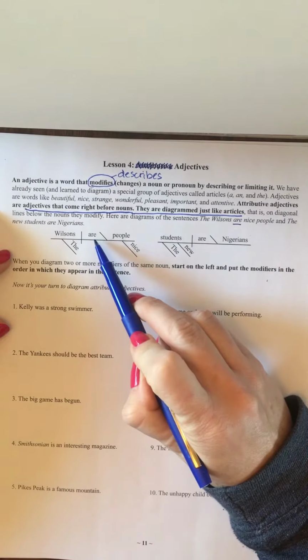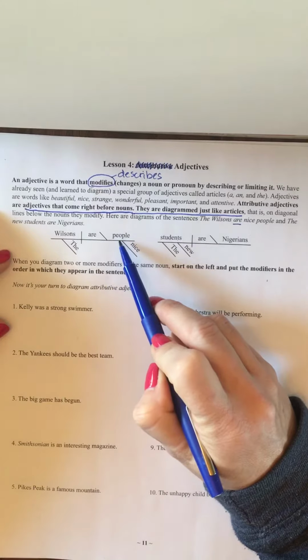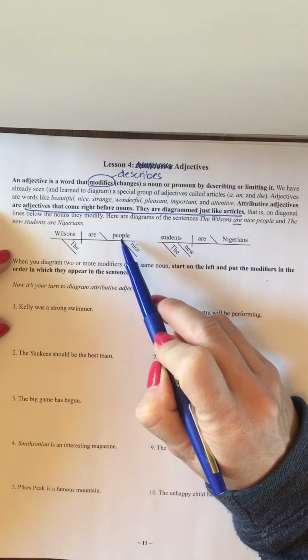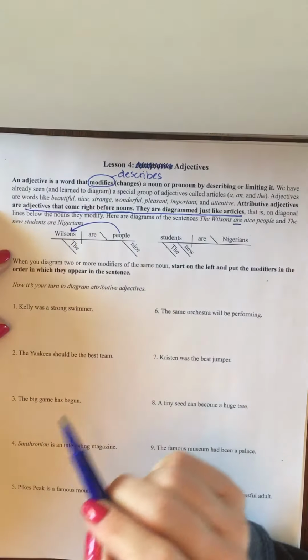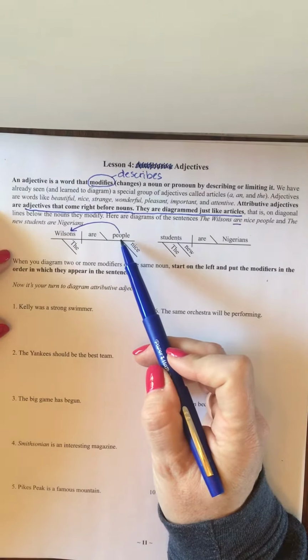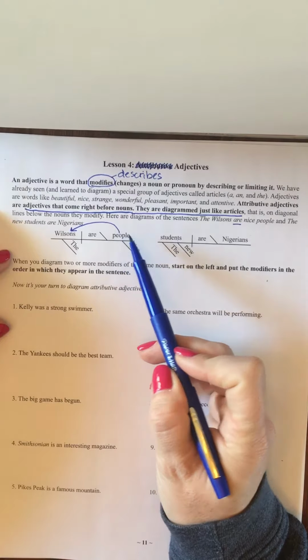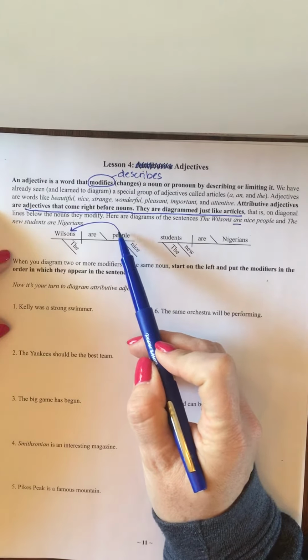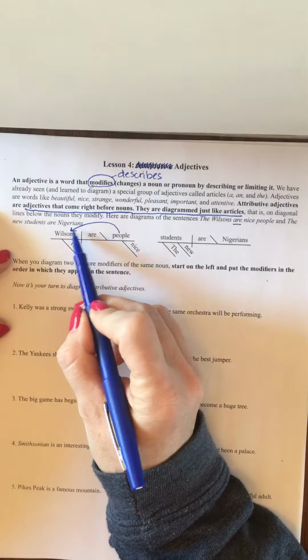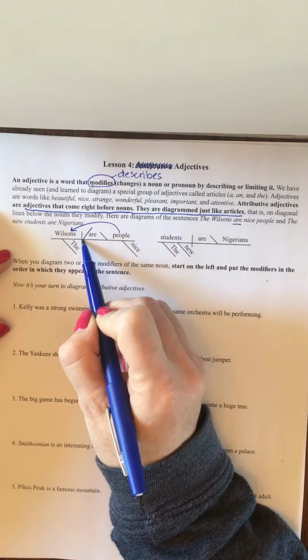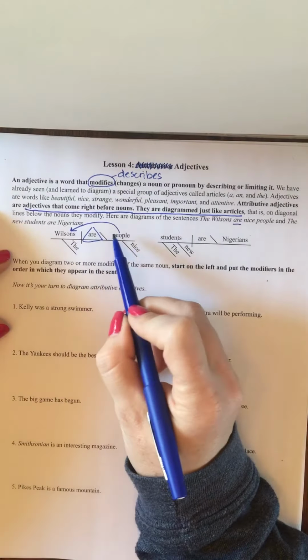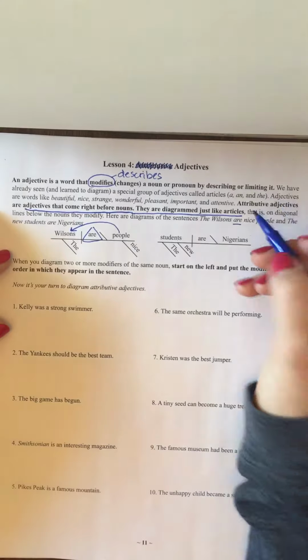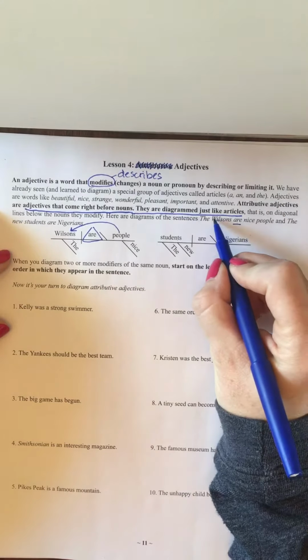So the Wilsons are. Now for the subject complement, we need to identify if we have a word that renames or describes the subject, because you're either going to have a predicate adjective or a predicate noun or nominative. But we're looking for a word, it's almost like a teeter-totter, where you have the linking verb in the middle, and you need to have the balancing on either side, two words that rename or describe. So Wilsons are people. Okay, so we have a noun there. So as we go through the sentence, mark off the words you've used.